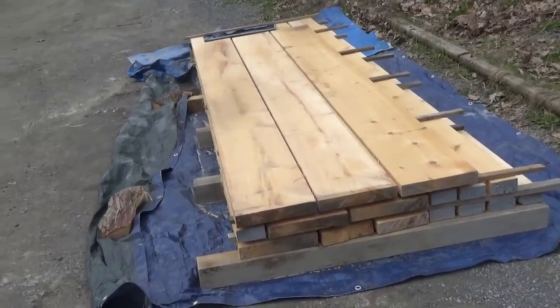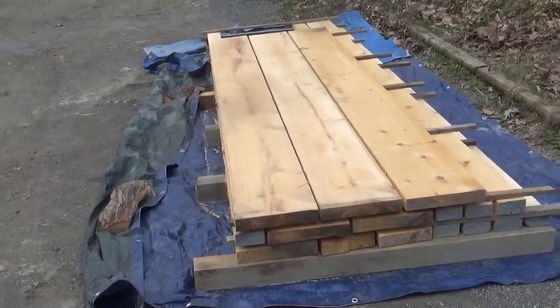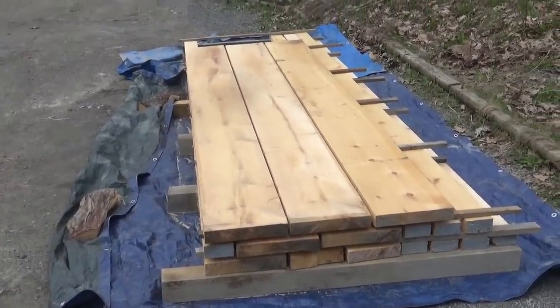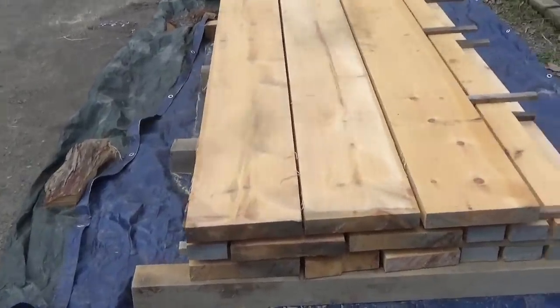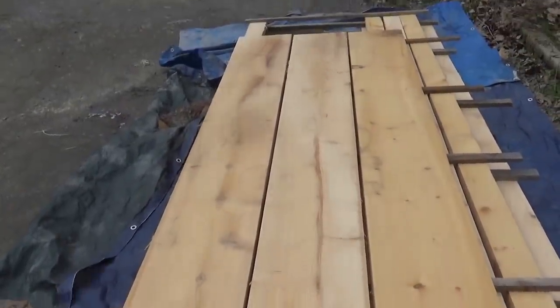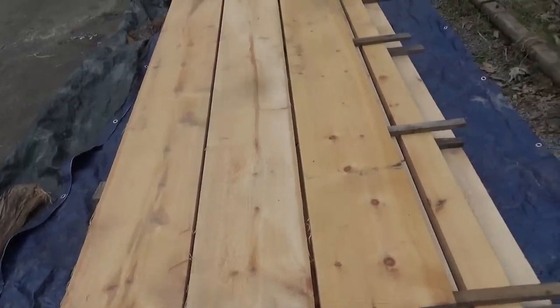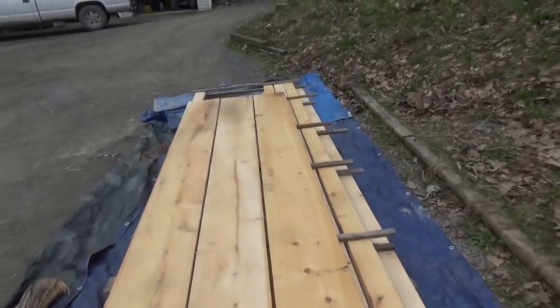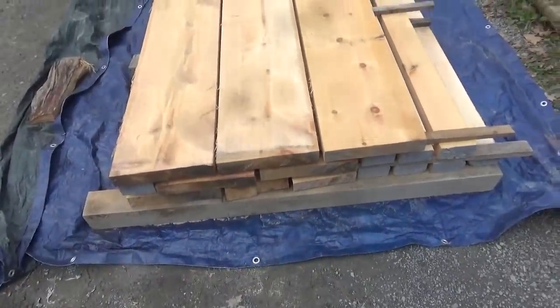When it comes time to cut plain 2x4 studs, 8-footers, I'm just going to put them on a certain pile by themselves. So this is a nice looking pine here. Those are 10-footers. The 2x4s are 12-footers. There's a couple 2x8s in there on the bottom as well.